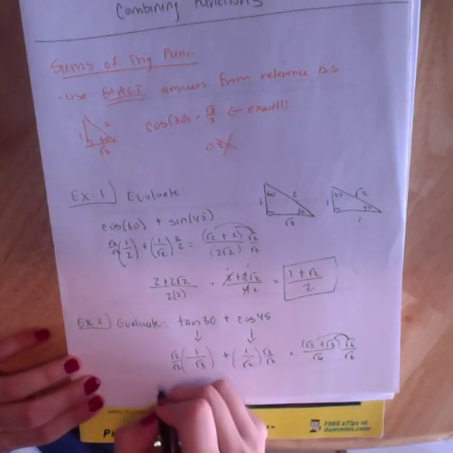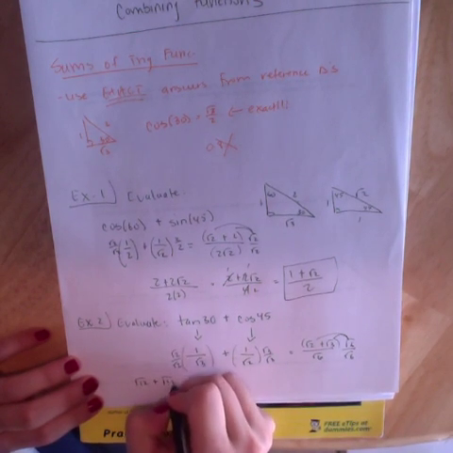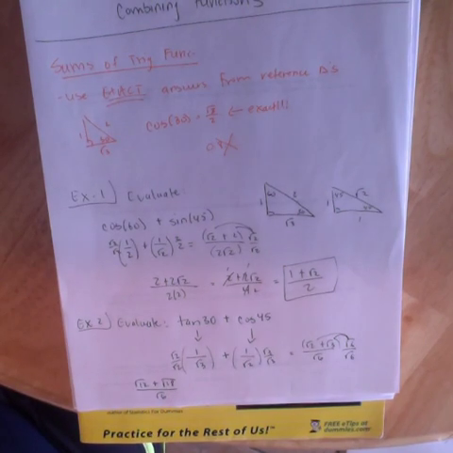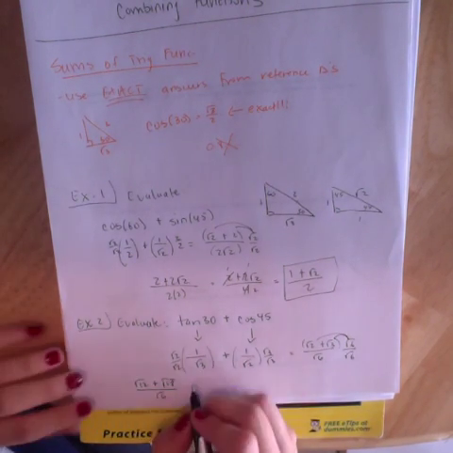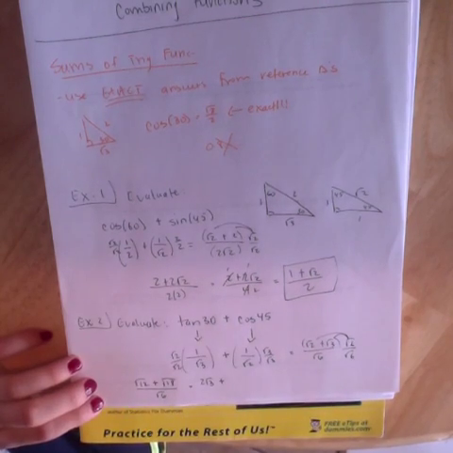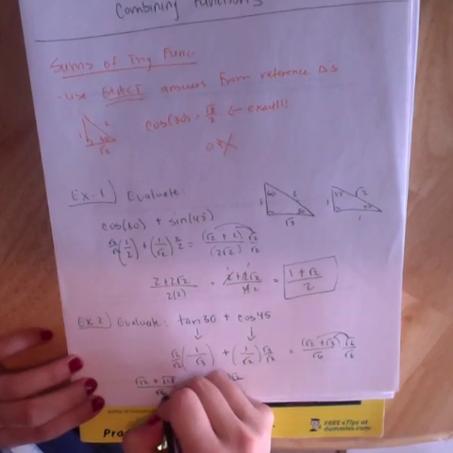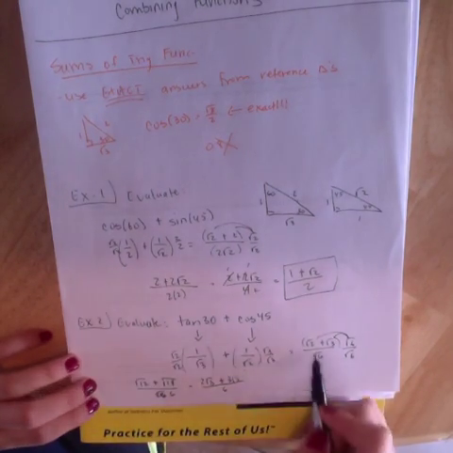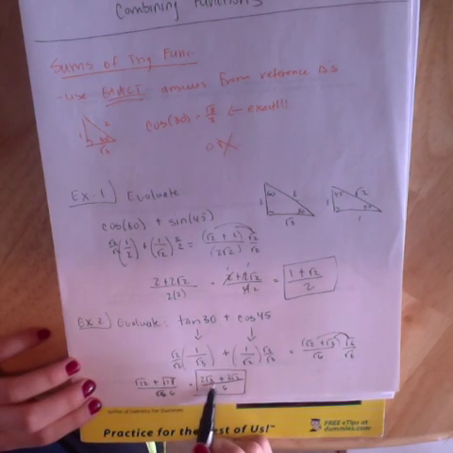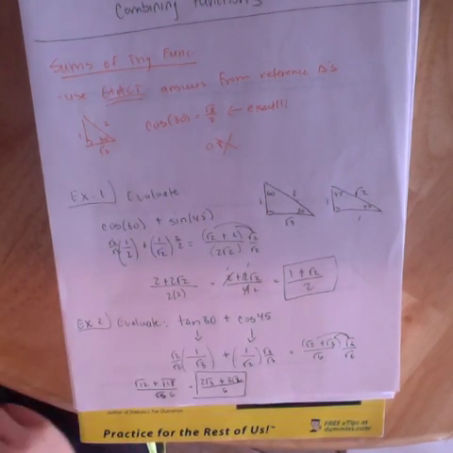Okay, so this gives me on top root 12 plus root 18 all over root 6. And I know I can simplify root 12 to 2 root 3 and root 18 to 3 root 2. Sorry, this should be just 6 on the bottom. Root 6 times root 6 is just 6. Leaving me with 2 root 3 plus 3 root 2 all over 6.